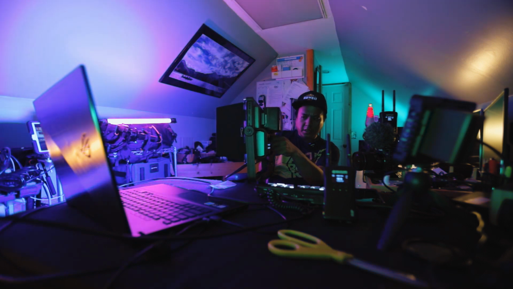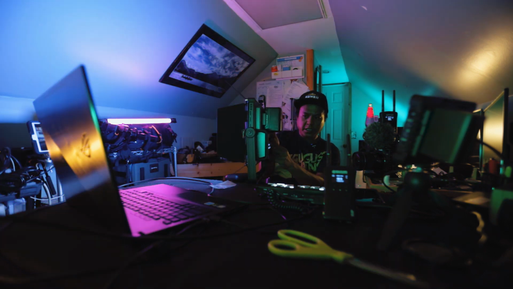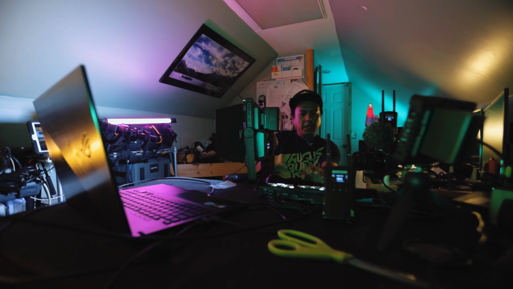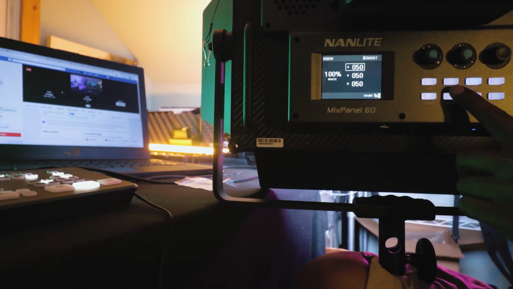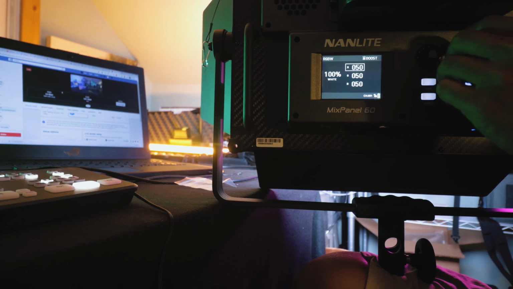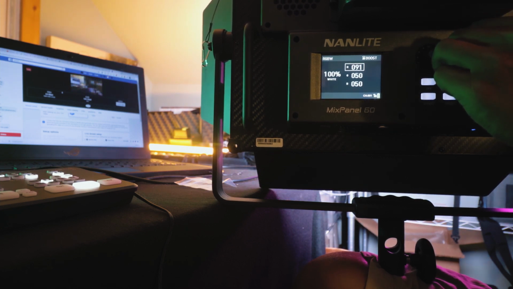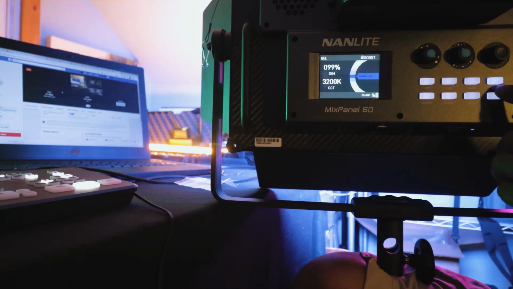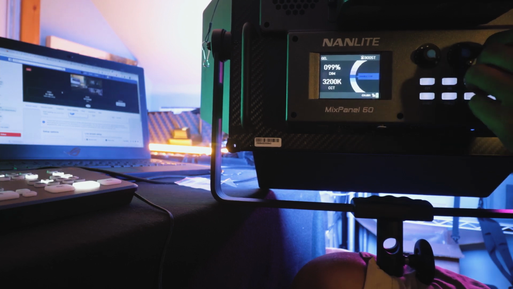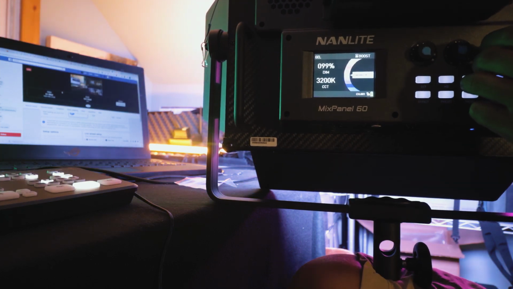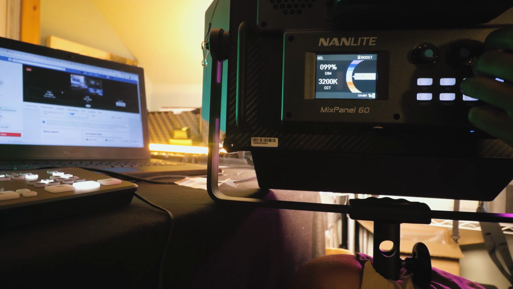So that's your HSI, RGB. You could basically see the 50. You can cycle through that option. And from the gels, we have some gels too. Select some gel colors.